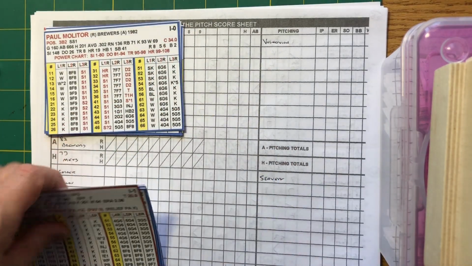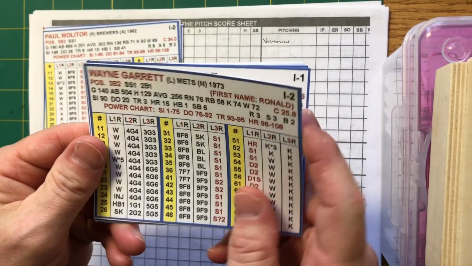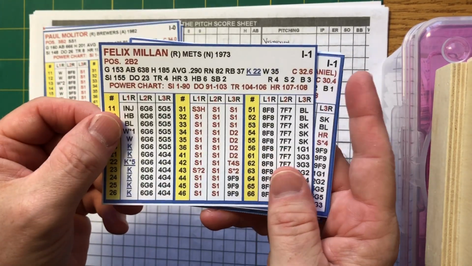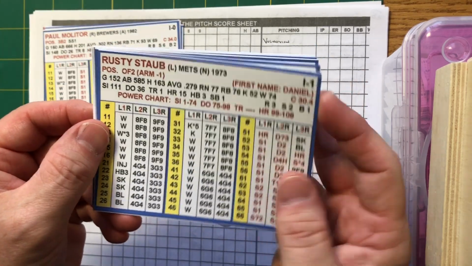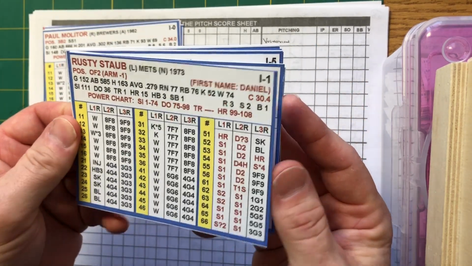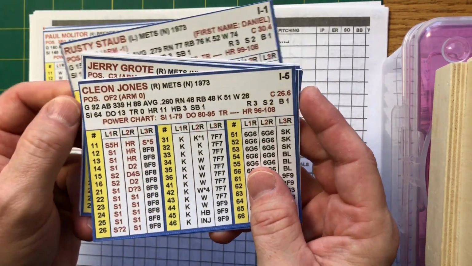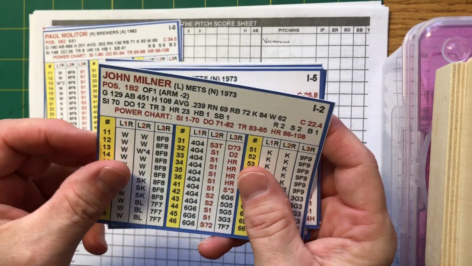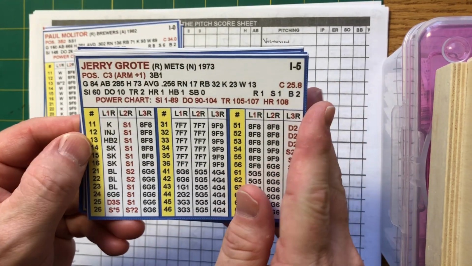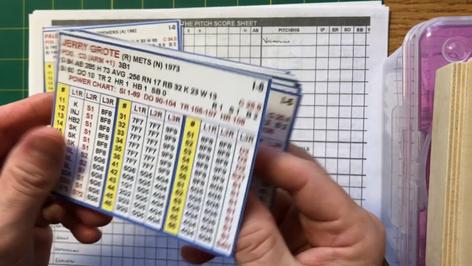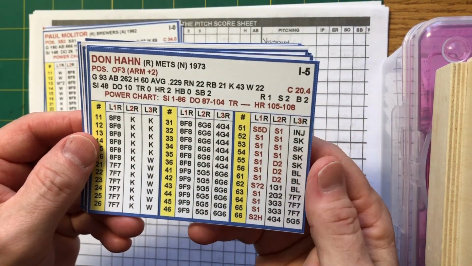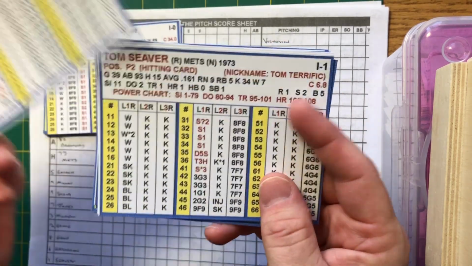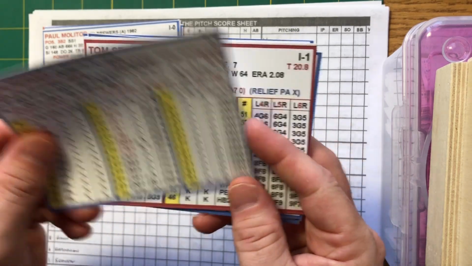For the homestanding New York Mets, leading off it's third baseman Wayne Garrett. Batting second, second baseman Felix Millan. Batting third, right fielder Rusty Staub. Batting fourth, left fielder Cleon Jones. Batting fifth, first baseman John Milner. Batting sixth, catcher Jerry Grote. Batting seventh, center fielder Don Hahn. And batting eighth, shortstop Bud Harrelson. Batting ninth and on the mound, it's Tom Seaver.